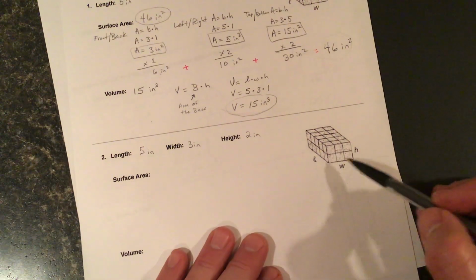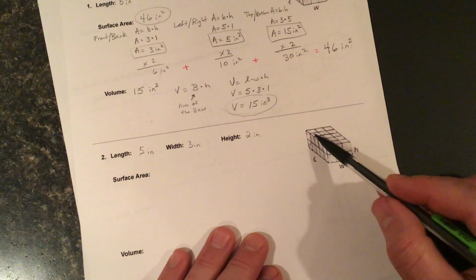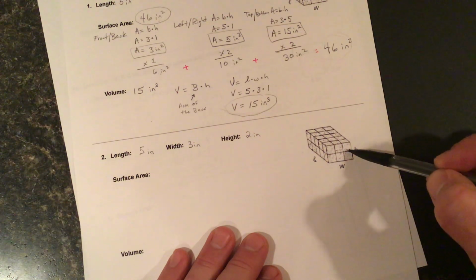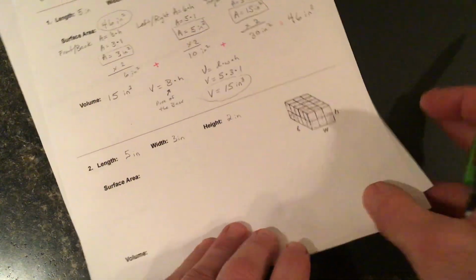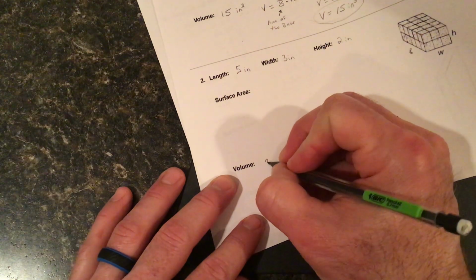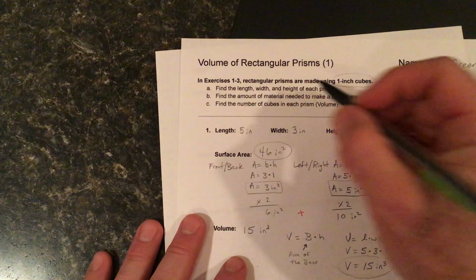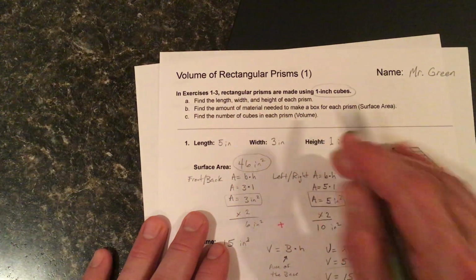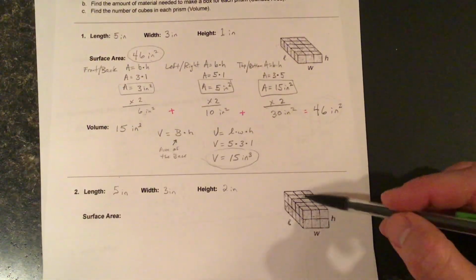But now for volume, again, it's 5 by 3, which is 15. I can even count these 15 cubes on the top layer if I want to. And then how many layers are there? There's 1, 2. So without even doing the formula, I know this has a volume of 30 cubic inches, which I think I skipped that part of the direction here, but that is the third part, which is find the number of cubes in each prism, the volume, and that's just reminding me what it is when we're finding the volume. It's how many cubes are here.